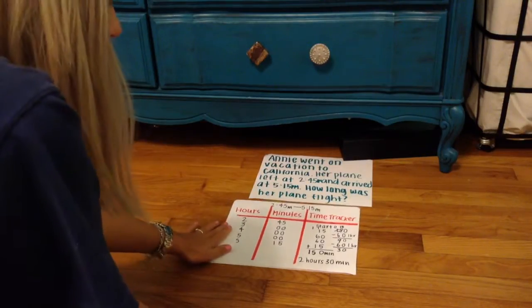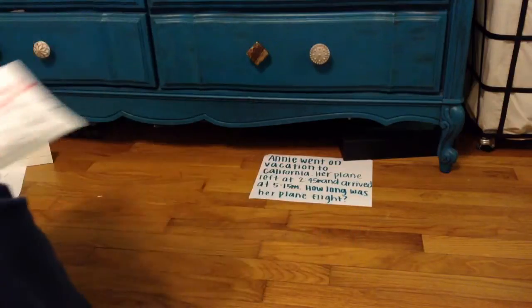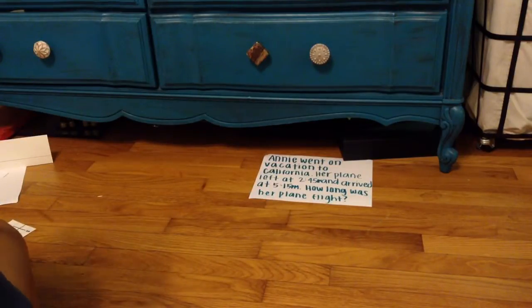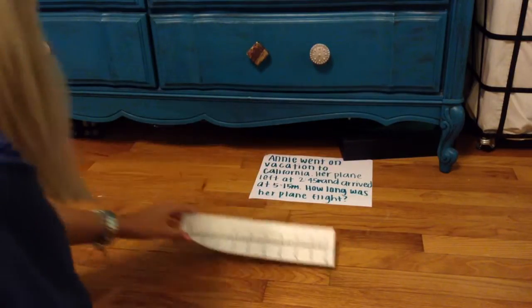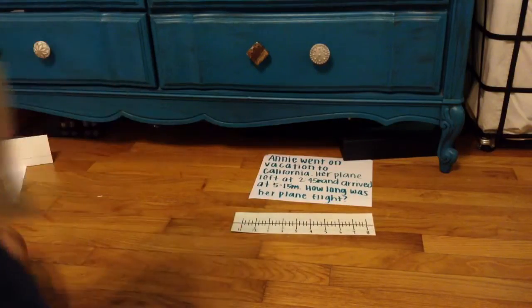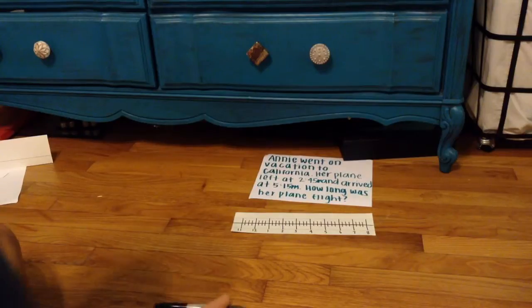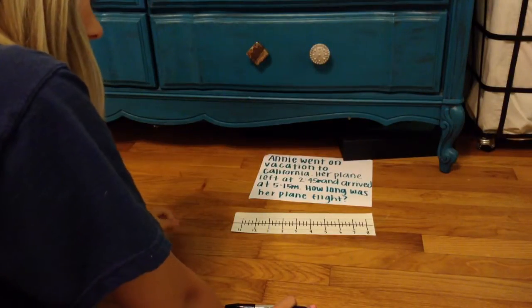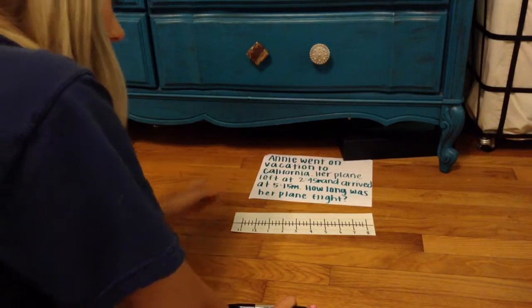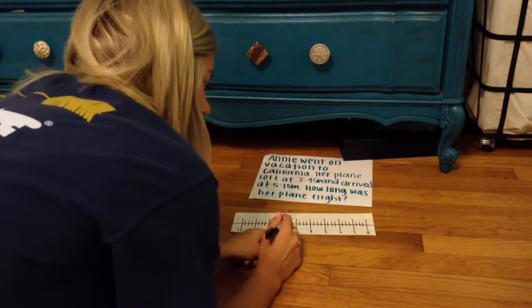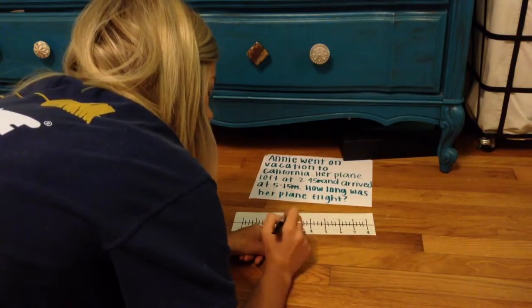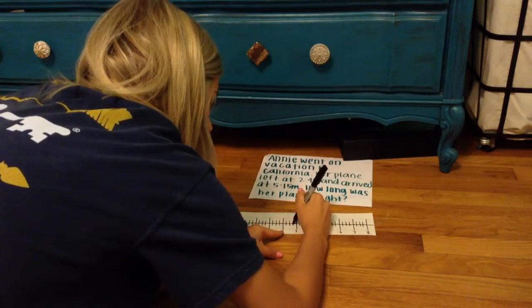So this was our set model with our time tracker using the Make 60 approach. Now, we are going to be using our linear model by using this number line. So the first thing that we're going to do is mark our start time, which is 2:45 p.m. So here's our 2 for our 2 hour, and we're going to go to this third dash because that represents 45 minutes.